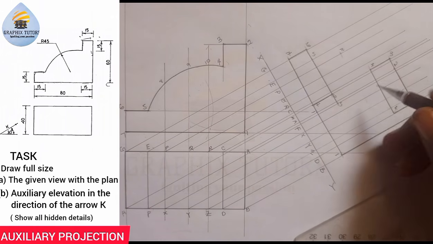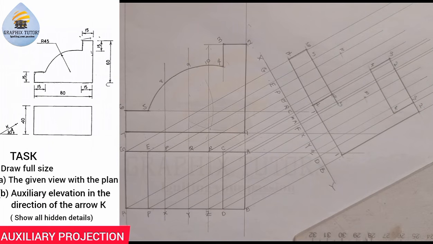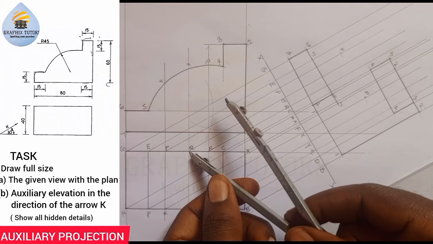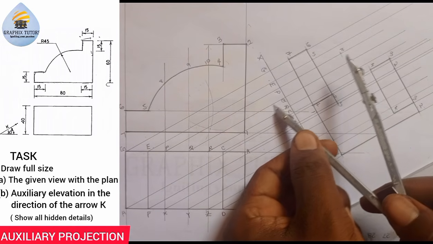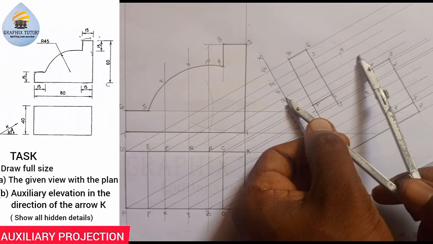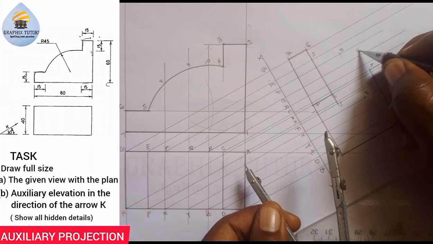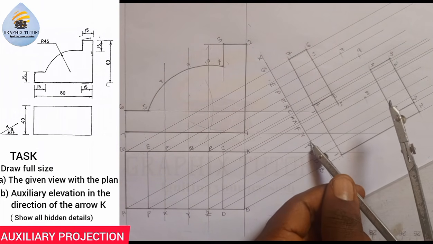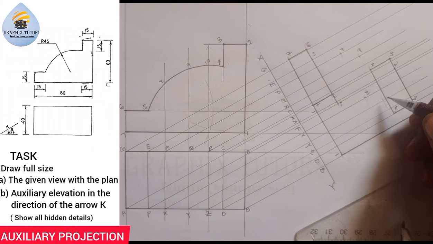That point will also be point 8. Then from Q to 9, I'll come to the line of Q to get point 9. Q and Y are on the same line, so with the same measurement on line Y I'm going to mark point 9 again.